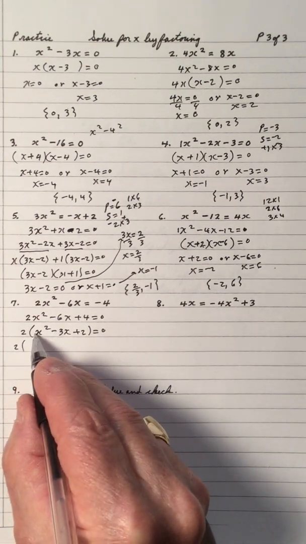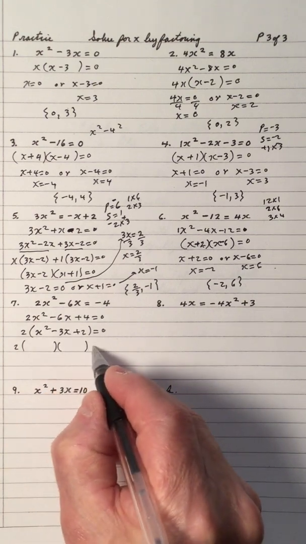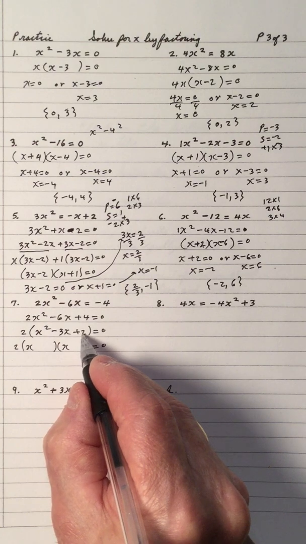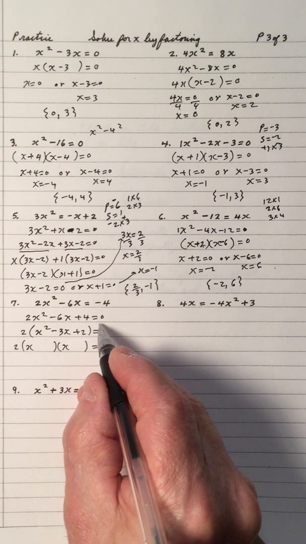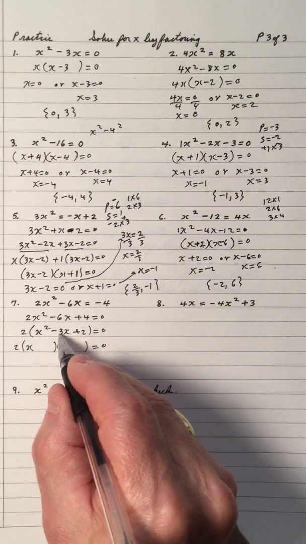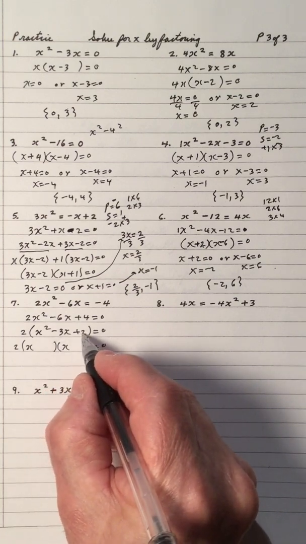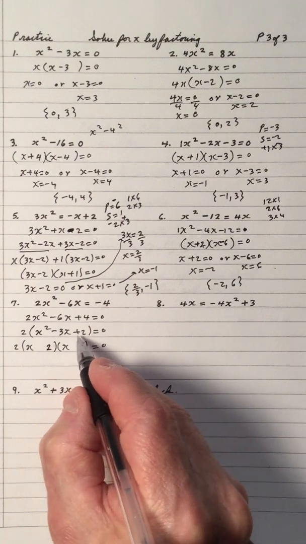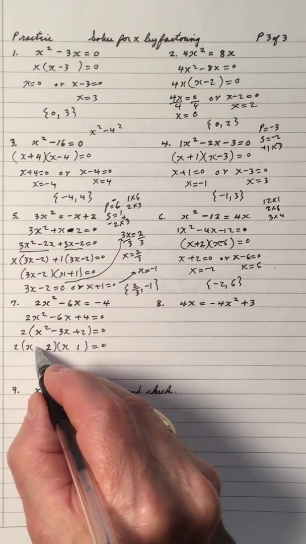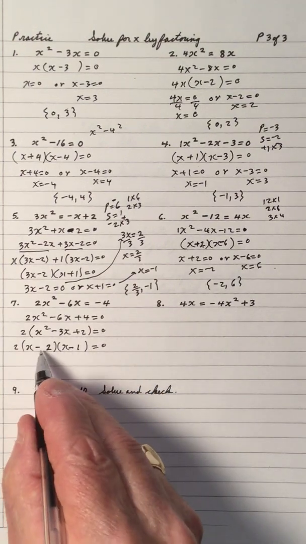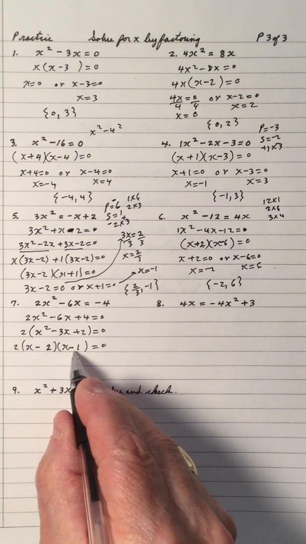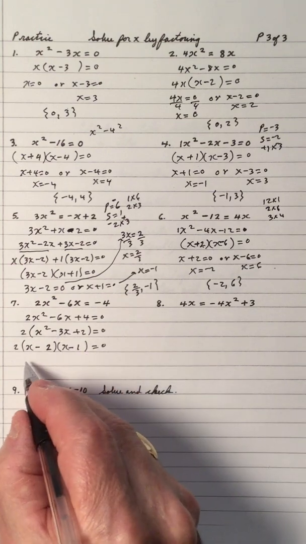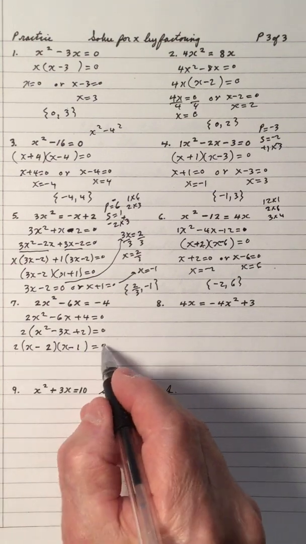Because that's a 1x squared, we can use 2 brackets. X squared is x and x. The factors of 2: the product is plus 2, the sum is negative 3. If the product is 2, the only factors of 2 are 2 and 1. The product is positive and the sum is negative, which means we must have 2 negatives. Negative 2 times negative 1 is 2. Negative 2 add negative 1 is negative 3. So we have it factored.